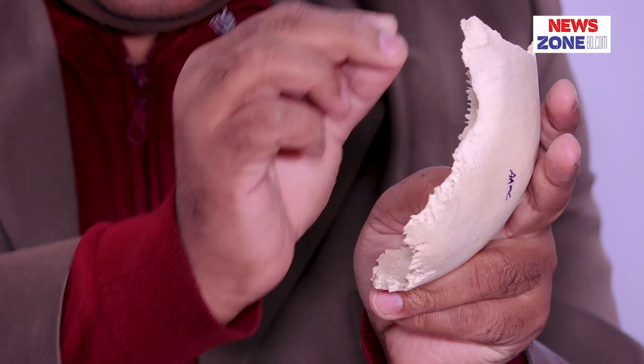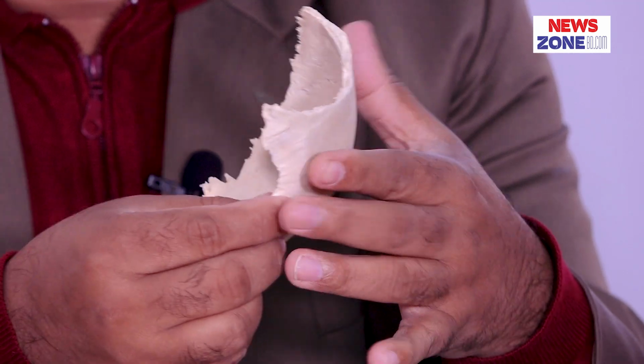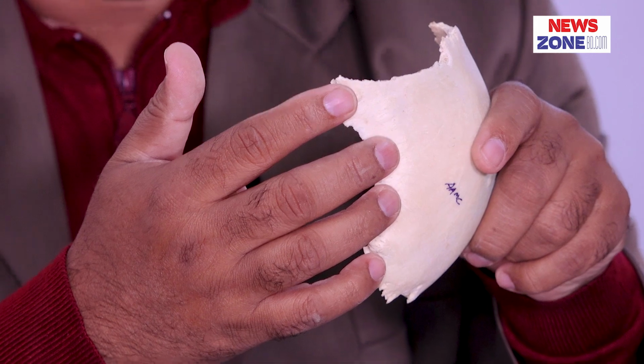Now, the inferior border of the parietal bone. Look at this one from here to there. This is the inferior border of the parietal bone. This inferior border forms three joints. The anterior part of this border forms a joint with the greater wing of the sphenoid, and the middle part of this border forms a joint with the squamous part of the temporal bone. These two joints are the squamous type of suture, squamous suture.